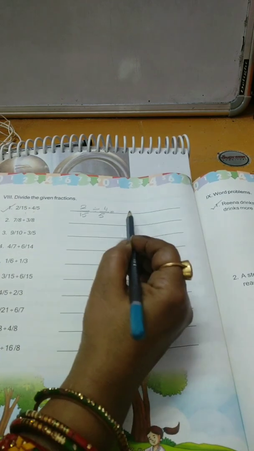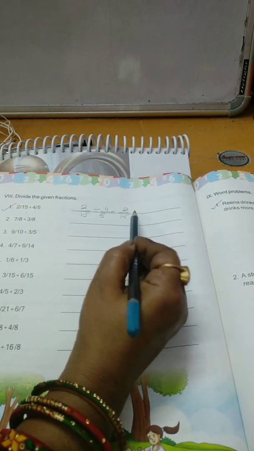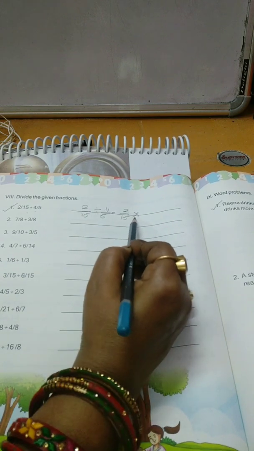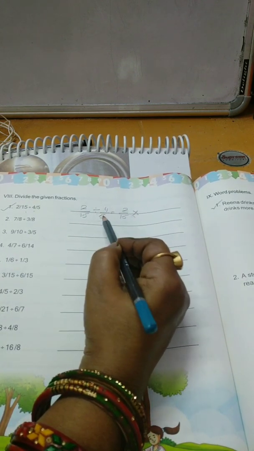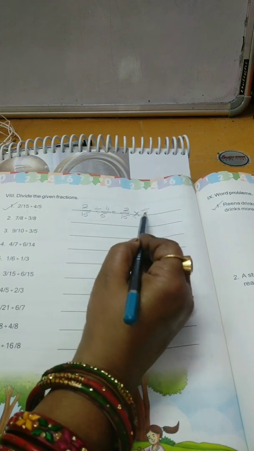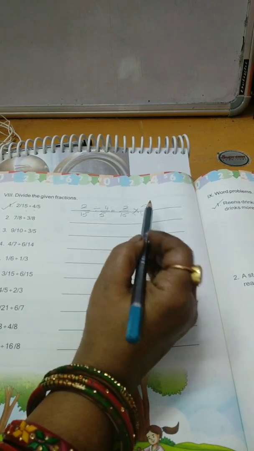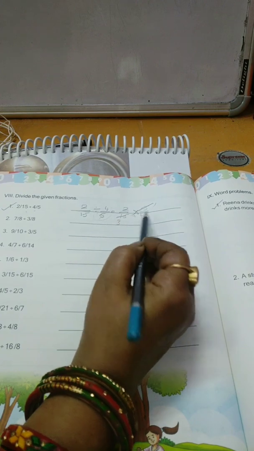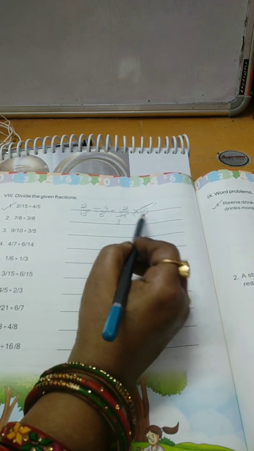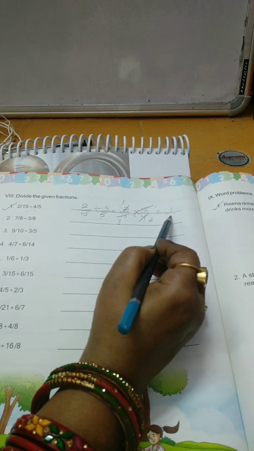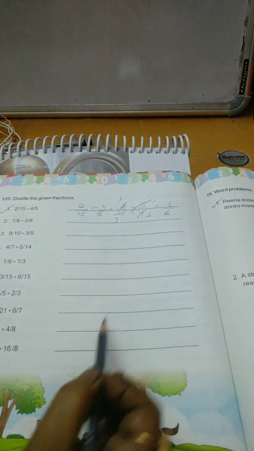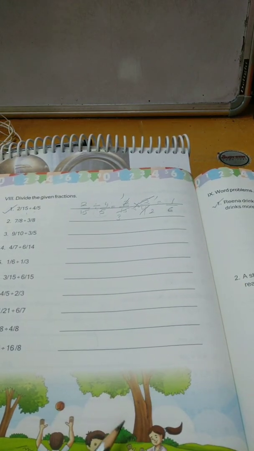So it will become 2 by 15. Division sign changes to multiplication sign, and this is reciprocated. 4 by 5 becomes 5 by 4. Now we'll simplify. 5 1s are 5, 5 3s are 15, 2 1s are 2, 2 2s are 4. So it is now 1 by 3 2s are 6. So this is the division of given fractions.